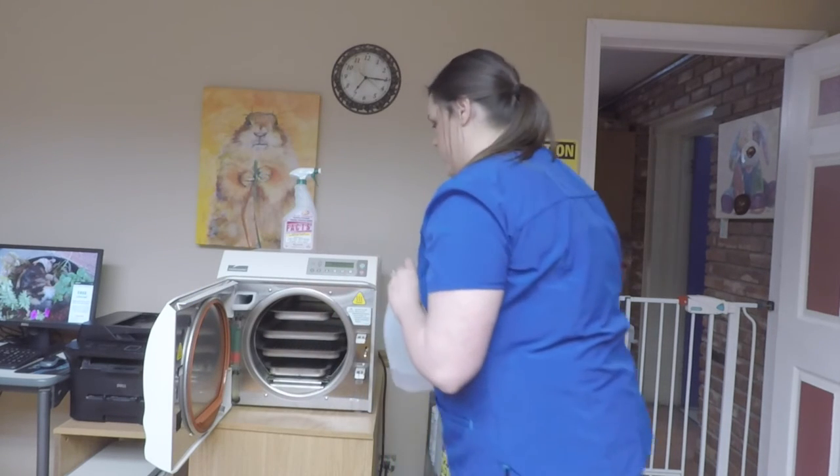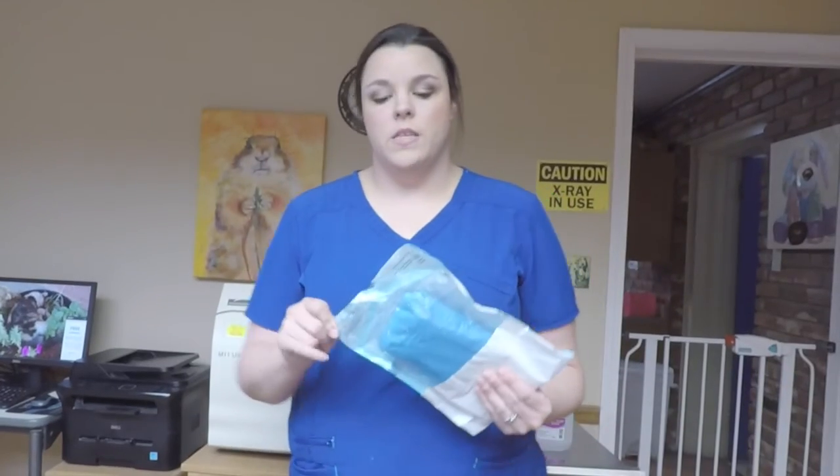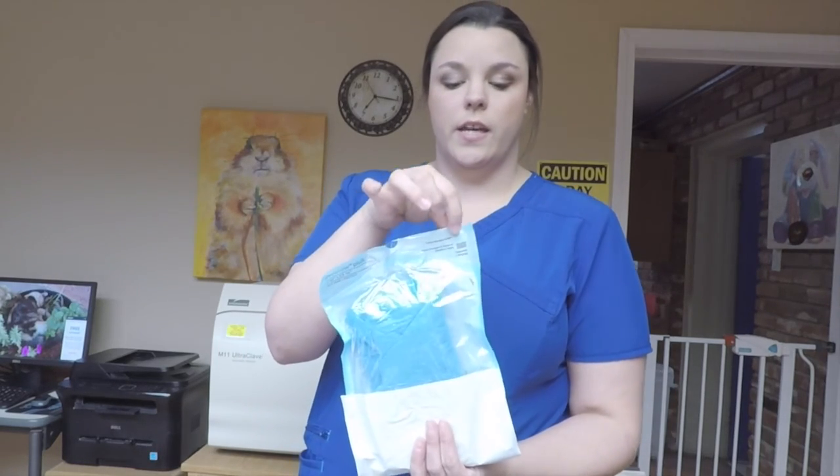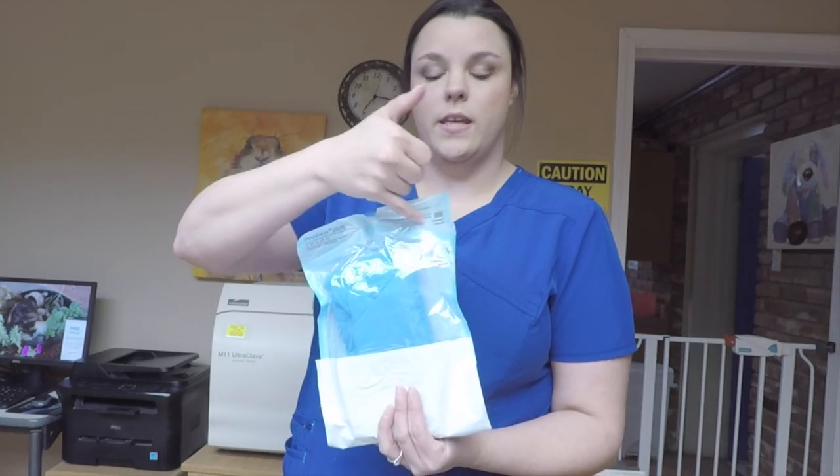And then once it's well into the green area, you are ready to use it again. Okay, this is a spay pack that we just did. The way to tell if it is sterile or not, there is a color changing indicator on each of these sleeves, and it'll turn brown when the pack is sterile.